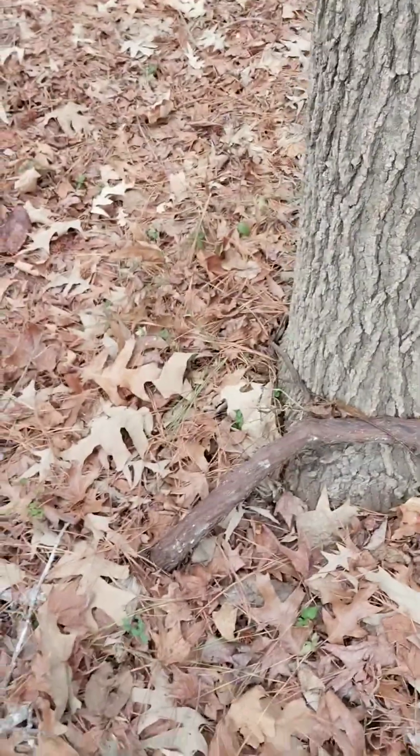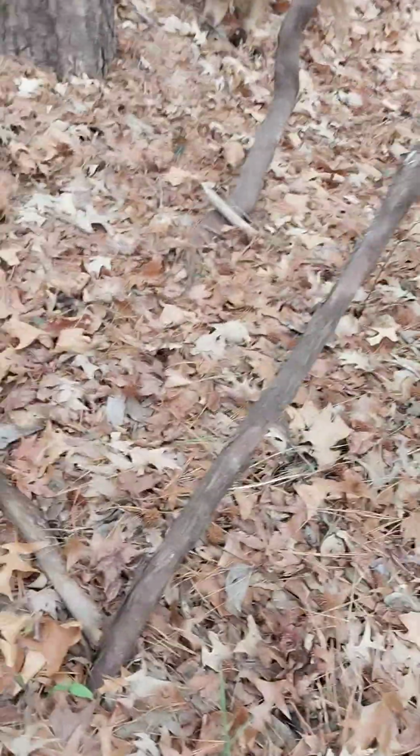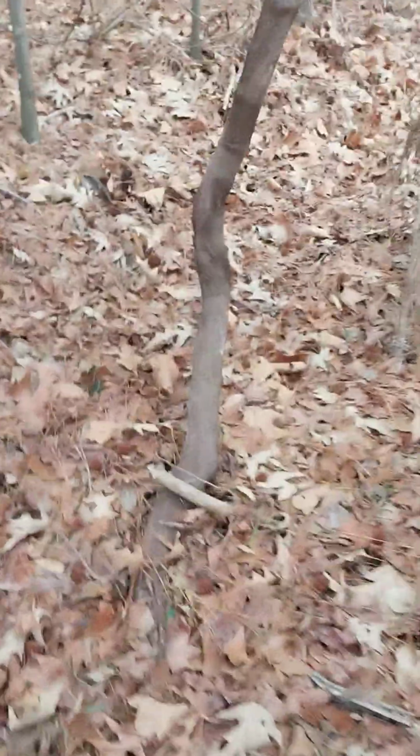But I love how you see how it comes out of the ground there, and then it pops back up again. I believe that's the same one. Kind of hard to tell. I don't want to mess with it. But there's a bunch of them that are pretty old. I think this one might be dying off a little bit.